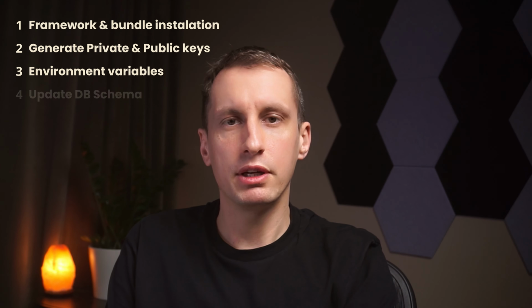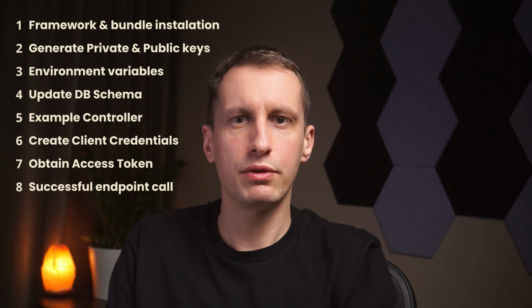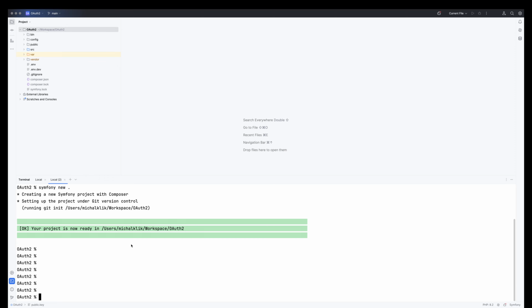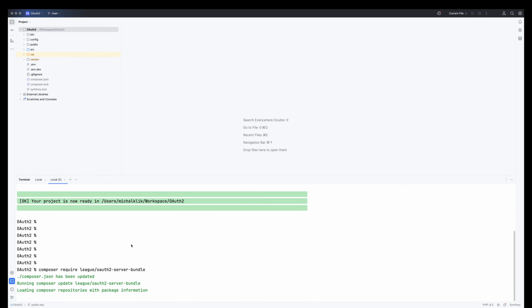In the next section, I want to show an example of a server implementation and all requirements involved in the OAuth 2 protocol. This is going to be based on PHP, but other programming languages have to conform to similar structures. I'm going to list all the steps we're going to go through, so let's build an OAuth 2 server together and understand exactly what's happening behind the scenes. In this project, I've already installed the most basic Symfony version.